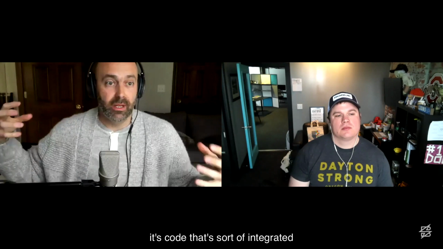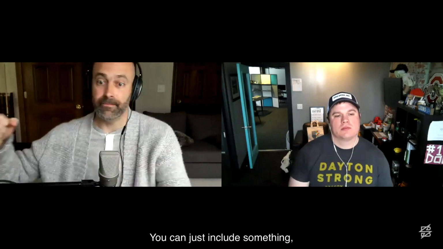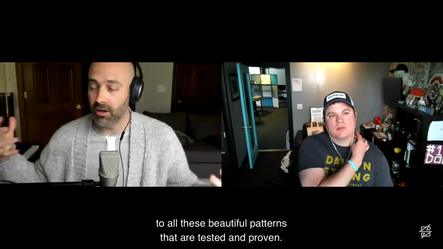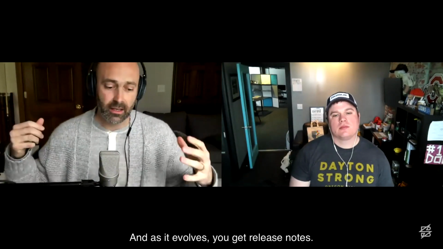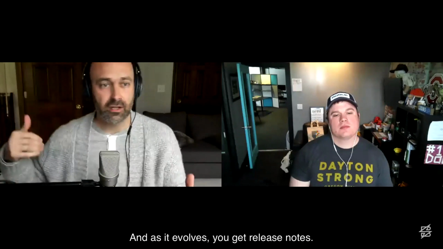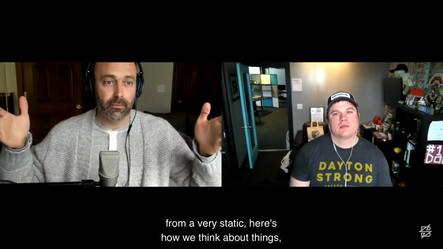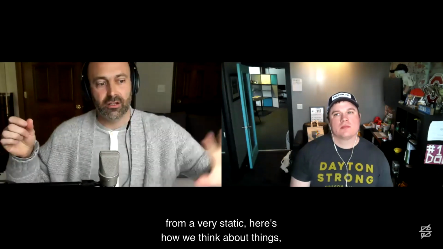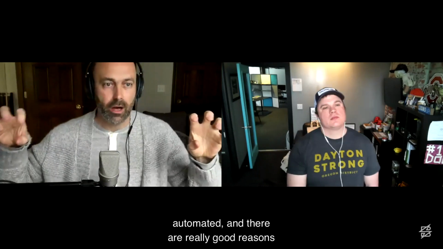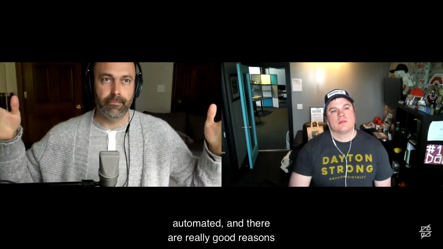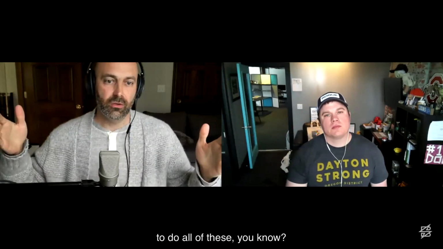integrated system, it's code that's integrated into your build pipeline, right? You can just include something and all of a sudden you have access to all these beautiful patterns that are tested and proven. And as it evolves, you get release notes and you can see what's new. It's a product essentially, right? So that's a very wide spectrum, from a very static, here's how we think about things, all the way up to fully integrated, automated. And there are really good reasons to do all of these.